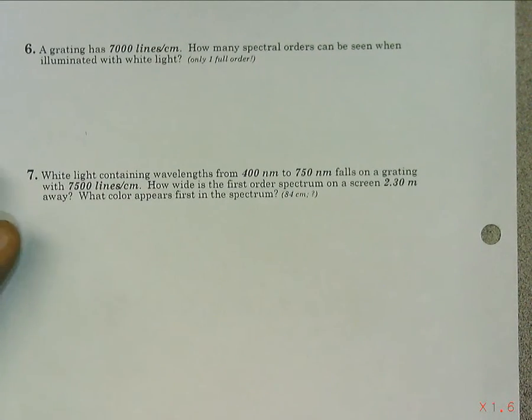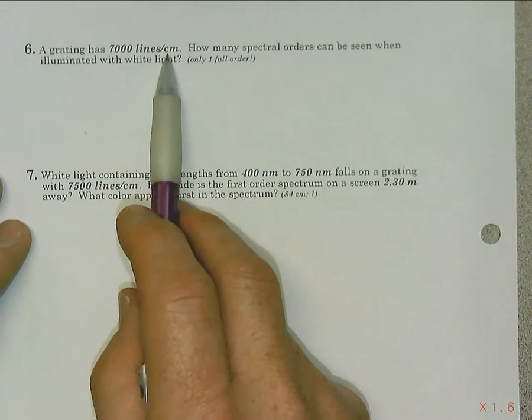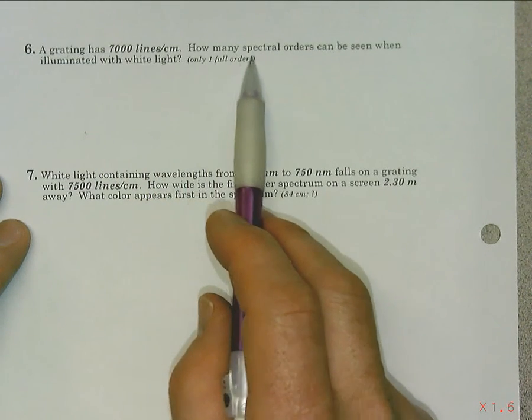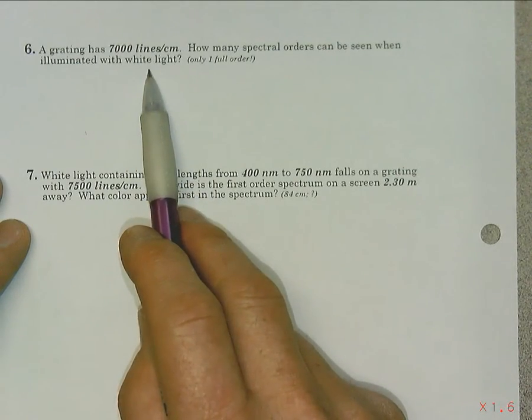Let me solve diffraction grating problems number 6. The grating has 7,000 lines per centimeter. We want to know how many spectral orders can be seen when illuminated with white light. The white light will produce a large central spot.